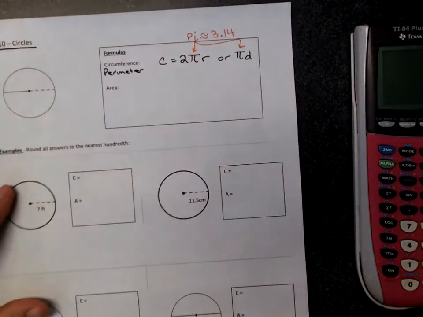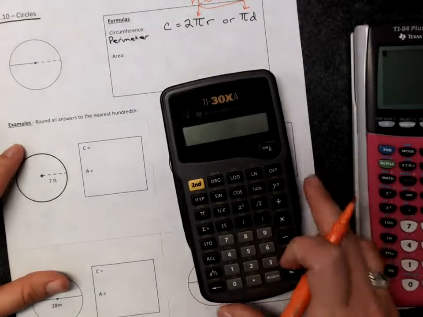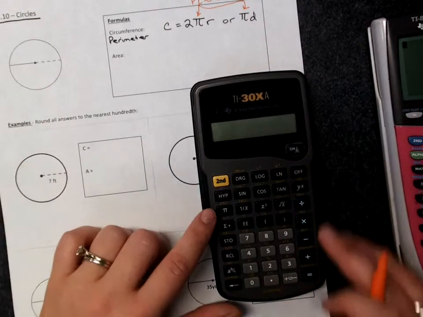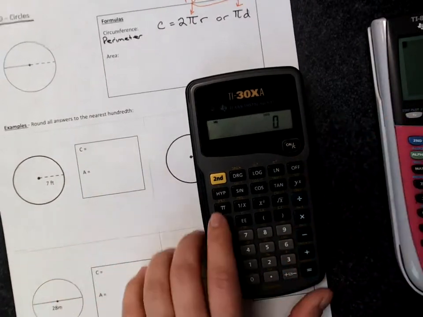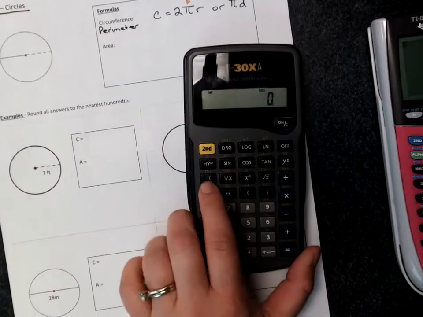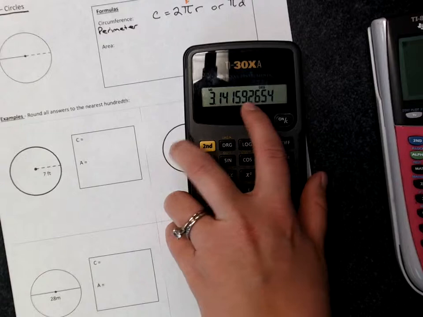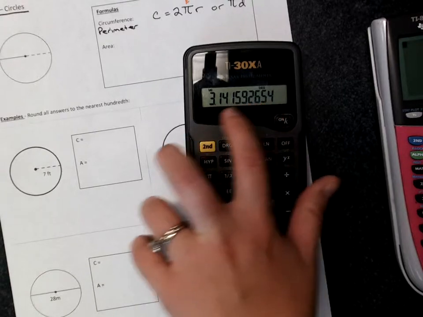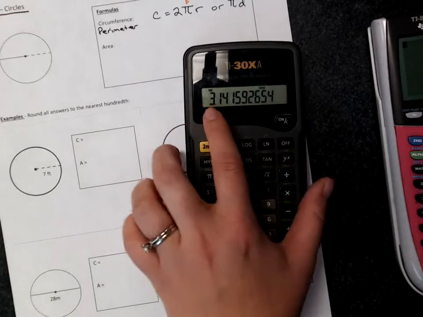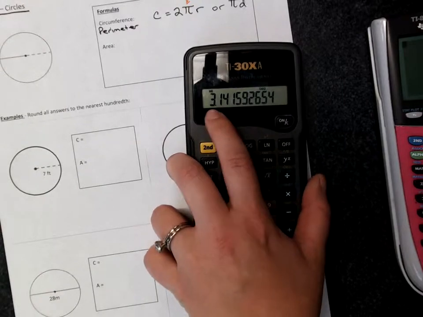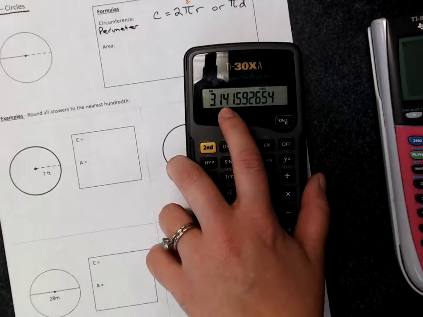For us, we just need to know that this is the pi symbol, and it's approximately 3.14. On your little calculator, you might have the pi symbol. If you push it, it gives you the exact value for pi, and this value continues forever. But you'll notice the first three digits, 3.14, which is why we approximate 3.14.